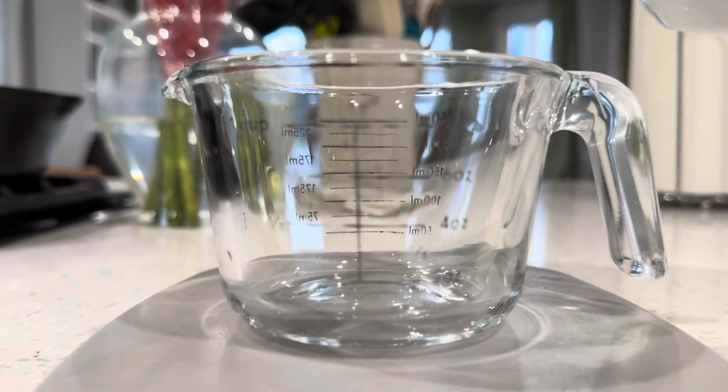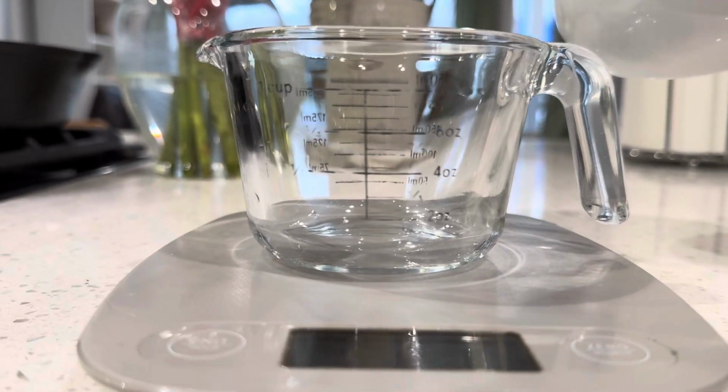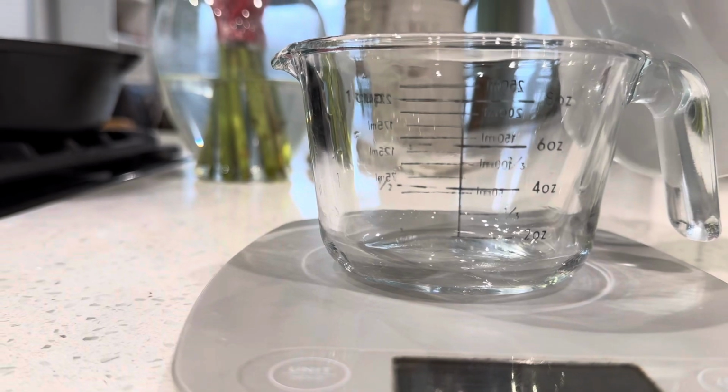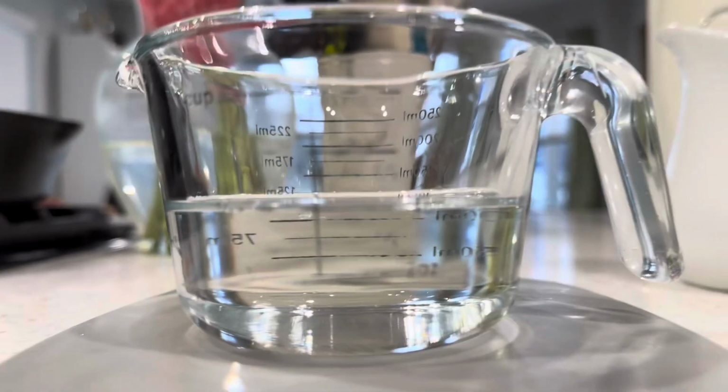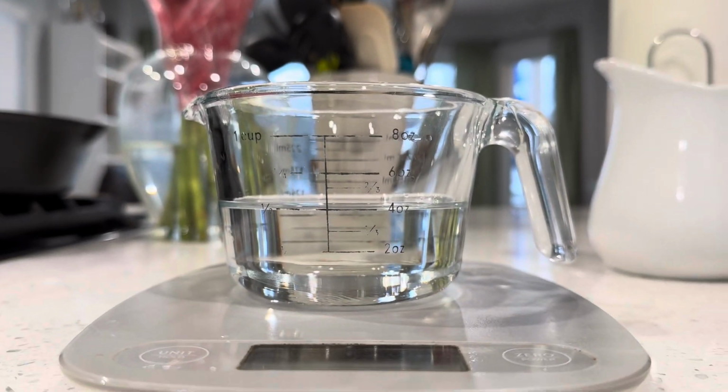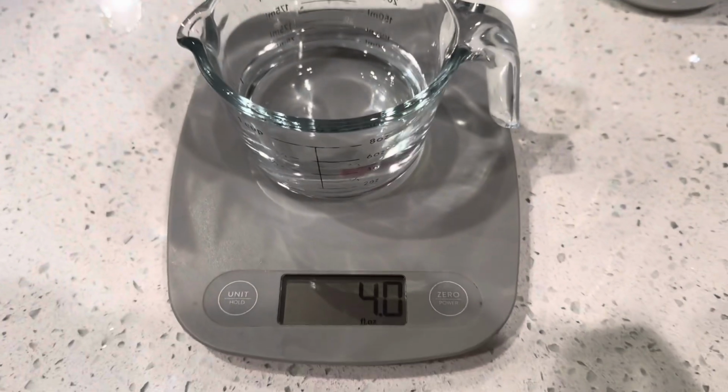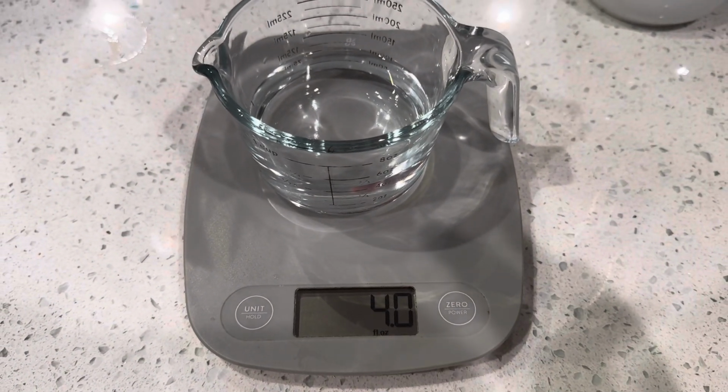Different liquids have different weights. So, for example, we've got our measuring cup with our ounce measurements on our scale. We're going to go ahead and pour in some plain water. All right, so that is smack at 4, and we're at 4 fluid ounces on our scale.